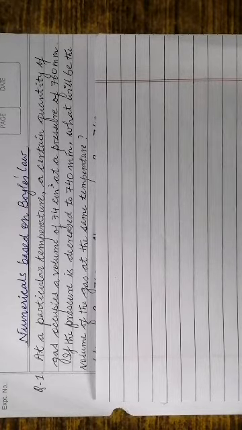Since the temperature in this numerical is constant, because it is the same temperature throughout, I know that the numerical is based on Boyle's law. So I'm going to use Boyle's law equation. I would advise you to read the question once, twice, or thrice.